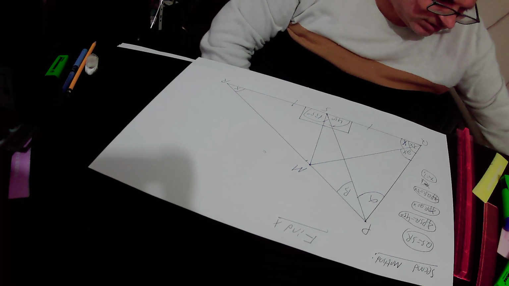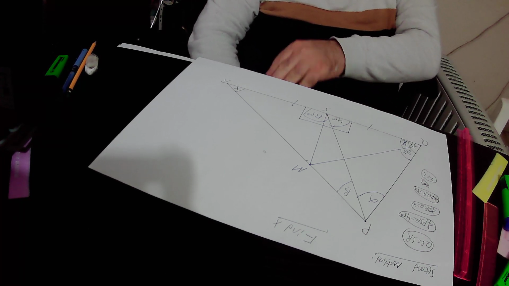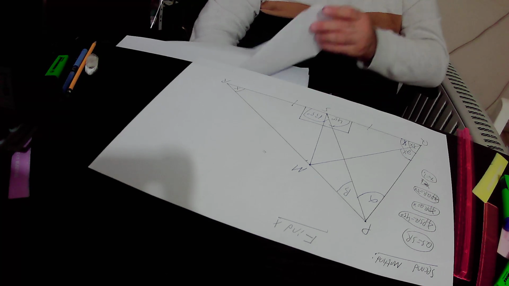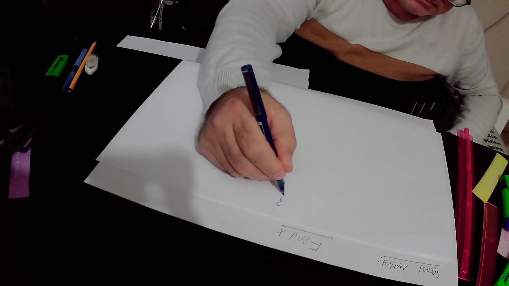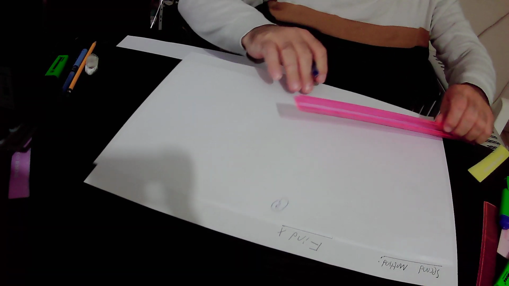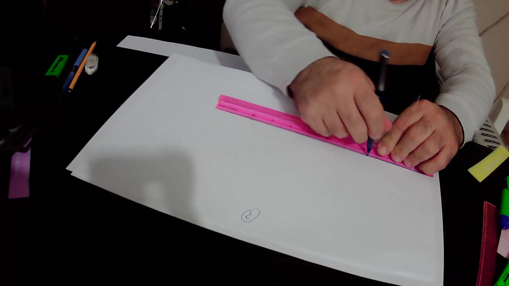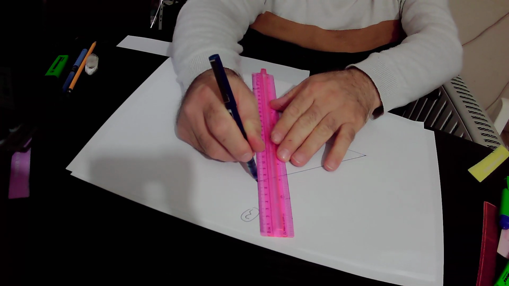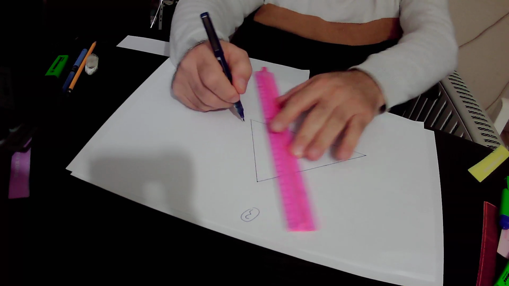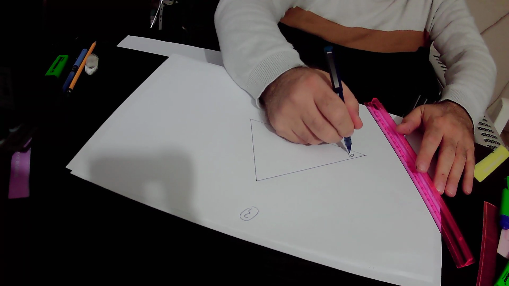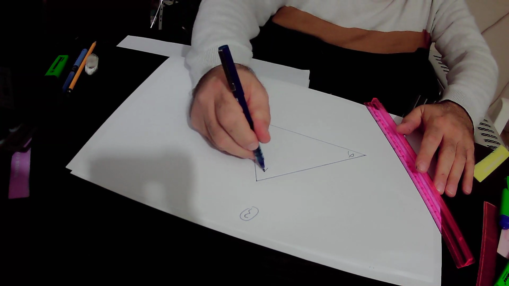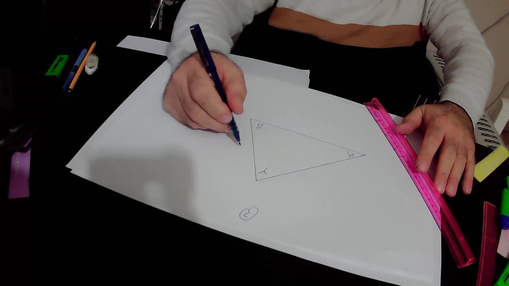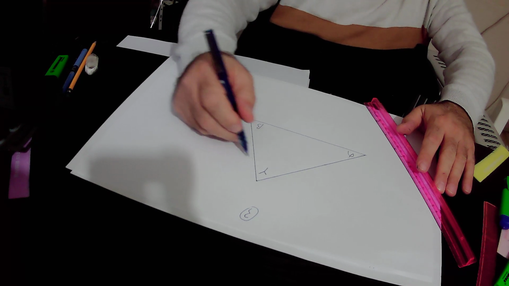So what is the meaning of rule number 4? The meaning of rule number 4 is that if we have triangle ABC, this is angle alpha, this is angle beta, this is angle gamma. This is triangle ABC.